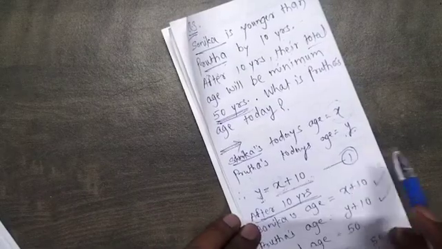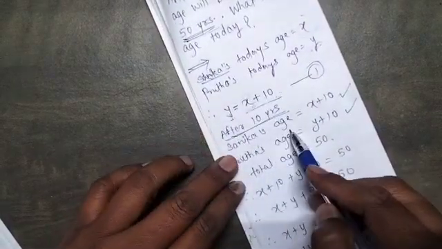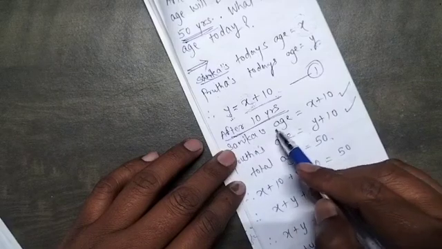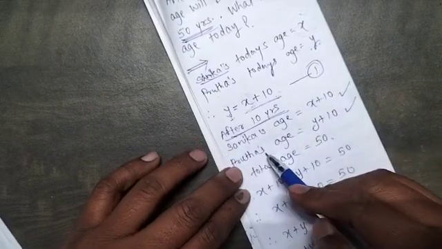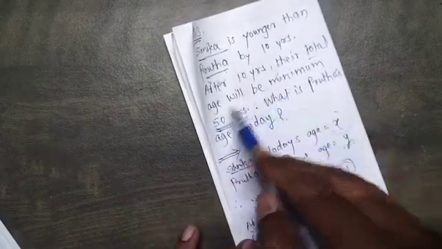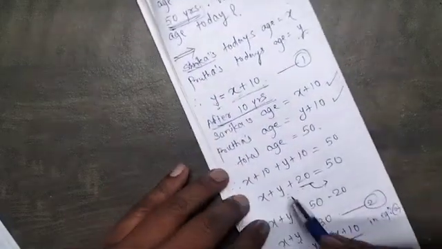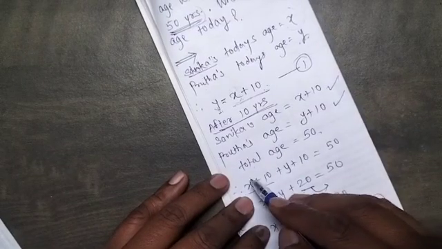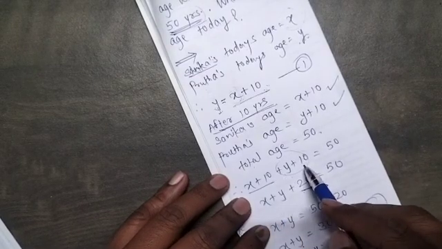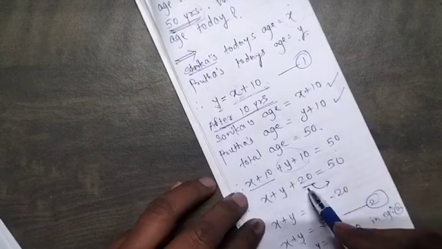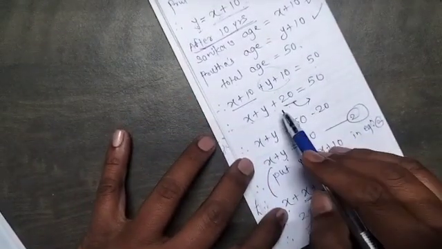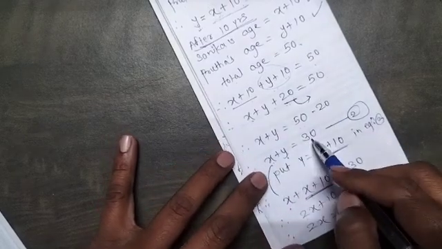We can write this as equation number 1. Now after 10 years, what happens? Sanika's age will be x plus 10, as her present age is x, and Prutha's age at the same time will be y plus 10, as her present age is y. And it is also given that after 10 years their total age will be 50 years. So x plus 10 plus y plus 10 is equal to 50. Now 10 plus 10 is 20, so x plus y plus 20 is equal to 50. So x plus y is equal to 50 minus 20, as this 20 transfers to the right side. So x plus y is equal to 30.